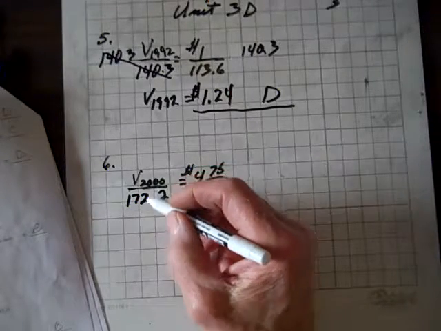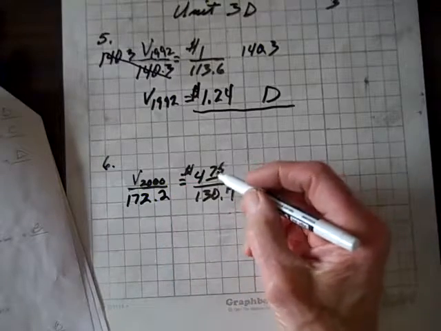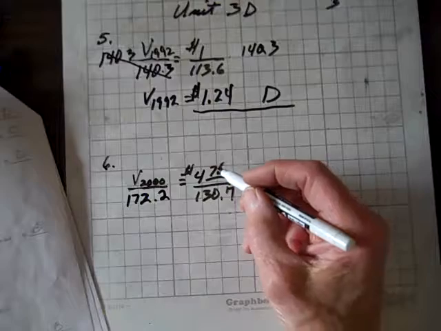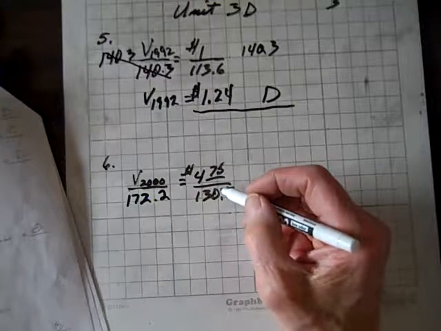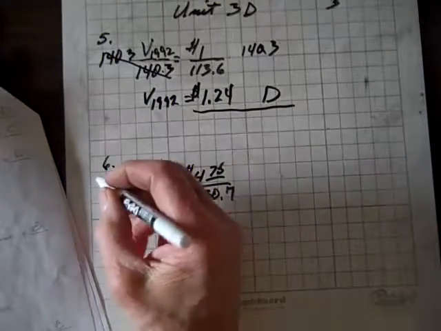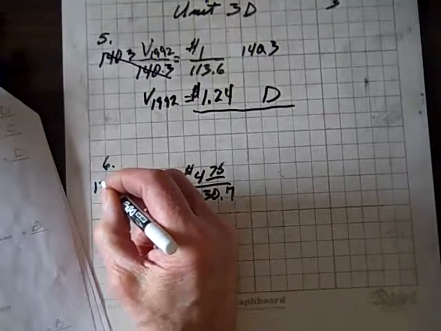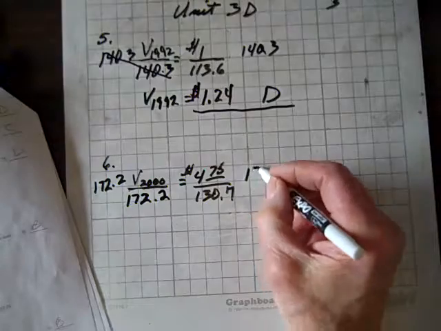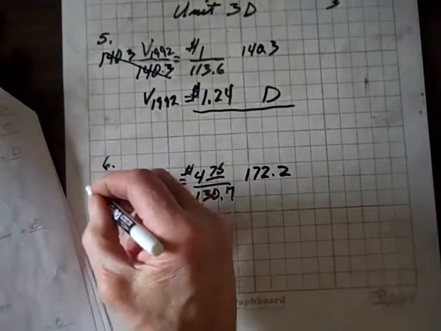So we've got value over price index, value over price index. Now we'll multiply both sides by 172.2 and 172.2.